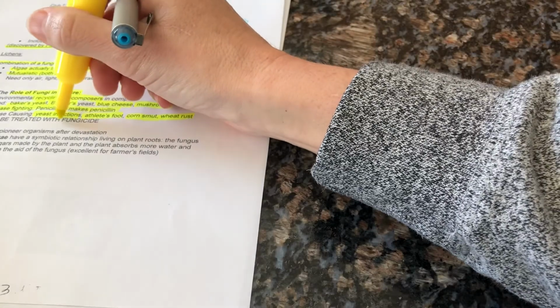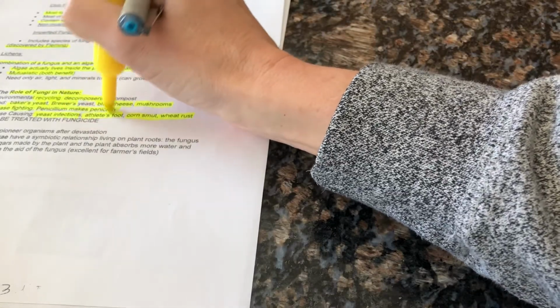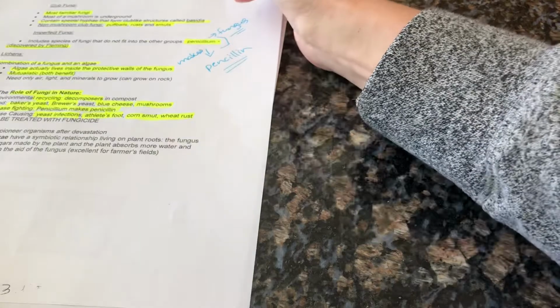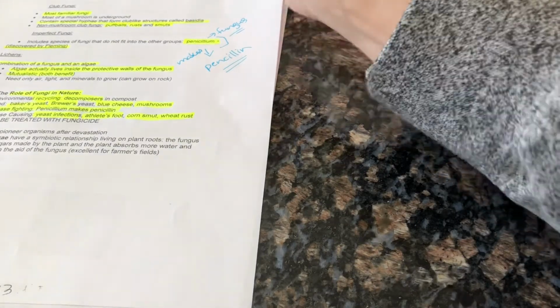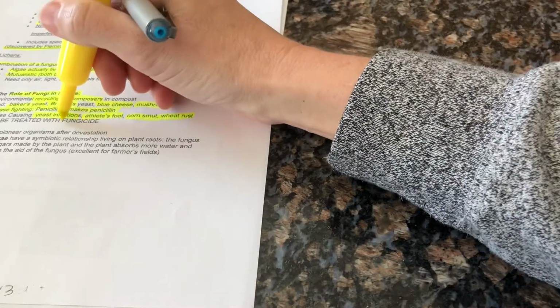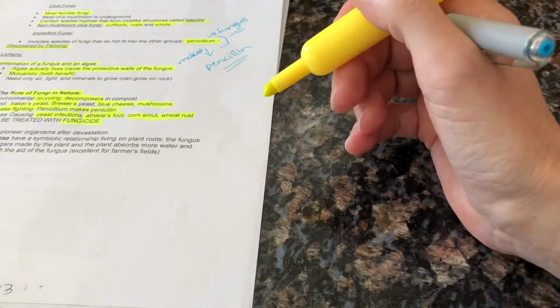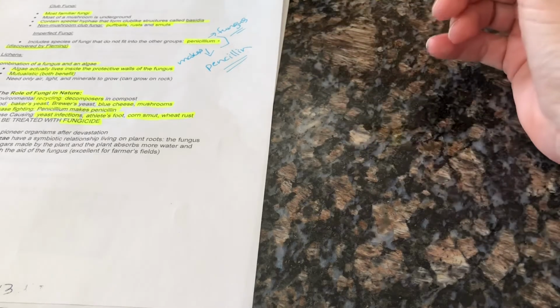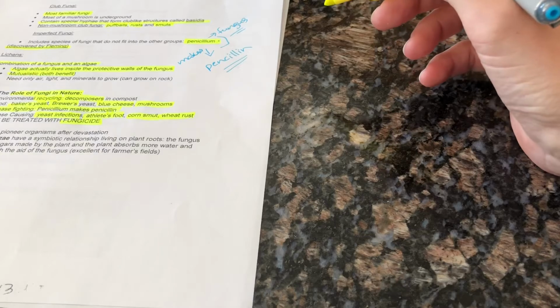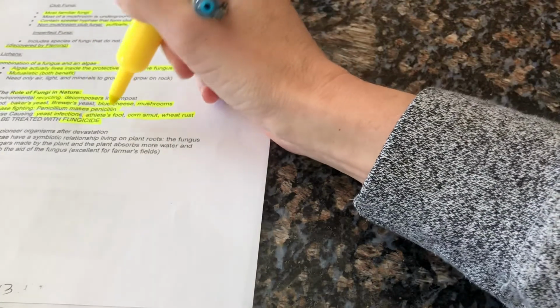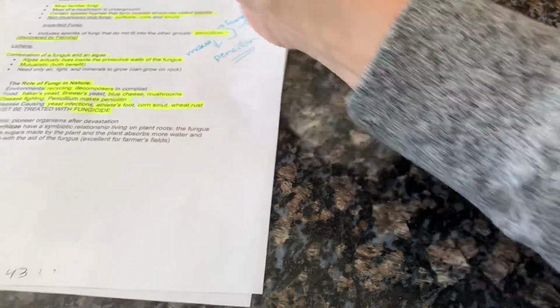You cannot treat infections that are caused by fungus with an antibiotic. An antibiotic is completely used for bacteria. It will not touch a fungus. You have to get a fungicide. A fungicide kills a fungus because a fungus has different properties than bacteria. An antibiotic doesn't do anything at all to a fungus. A fungicide will know how to break down the cell walls of the fungus.